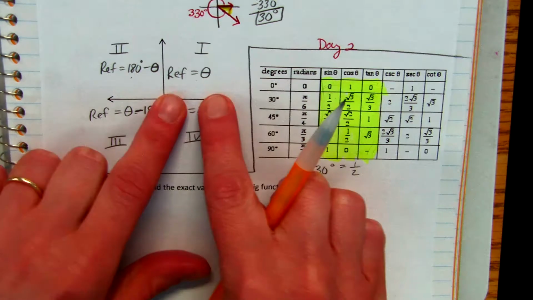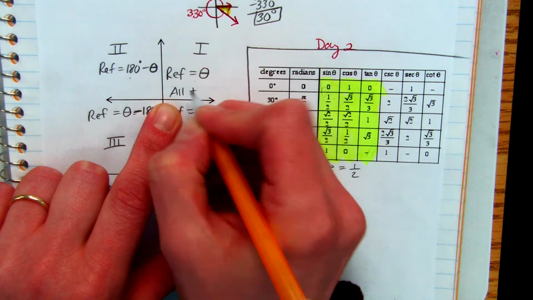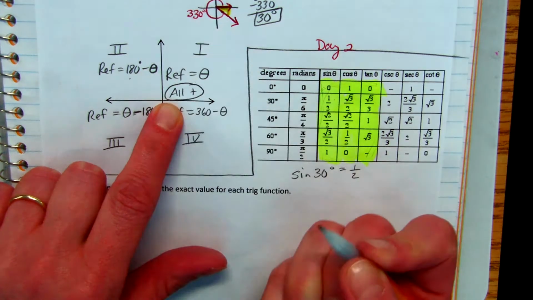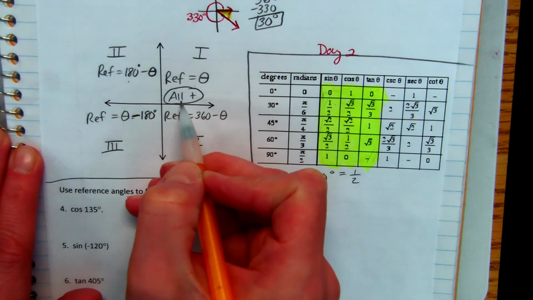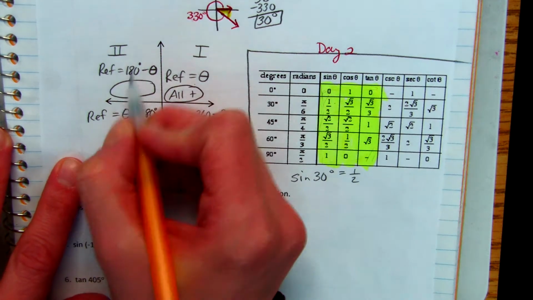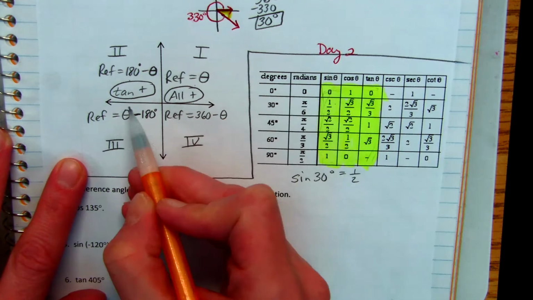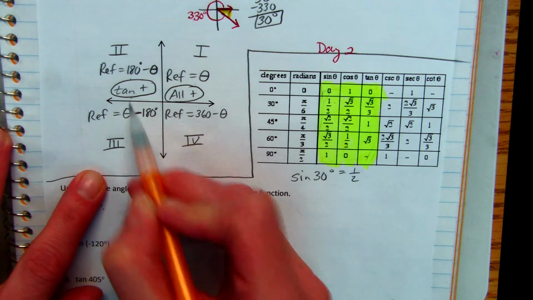So remember, over here in the first quadrant, all of your trig functions are positive. I'll just put a little bubble, okay? So that's all students take classes is what we used. So the take means that tangent is positive, and that would mean that cotangent is also positive.